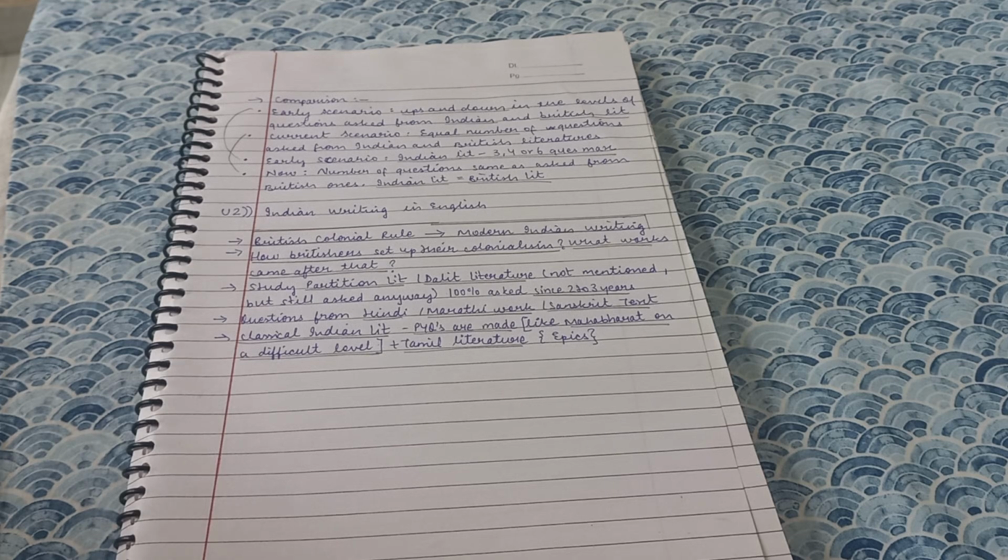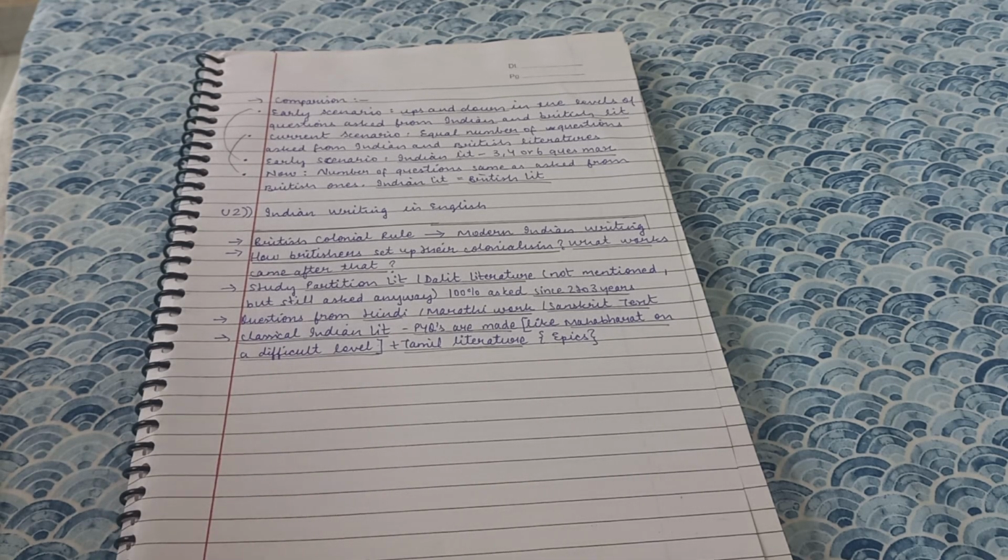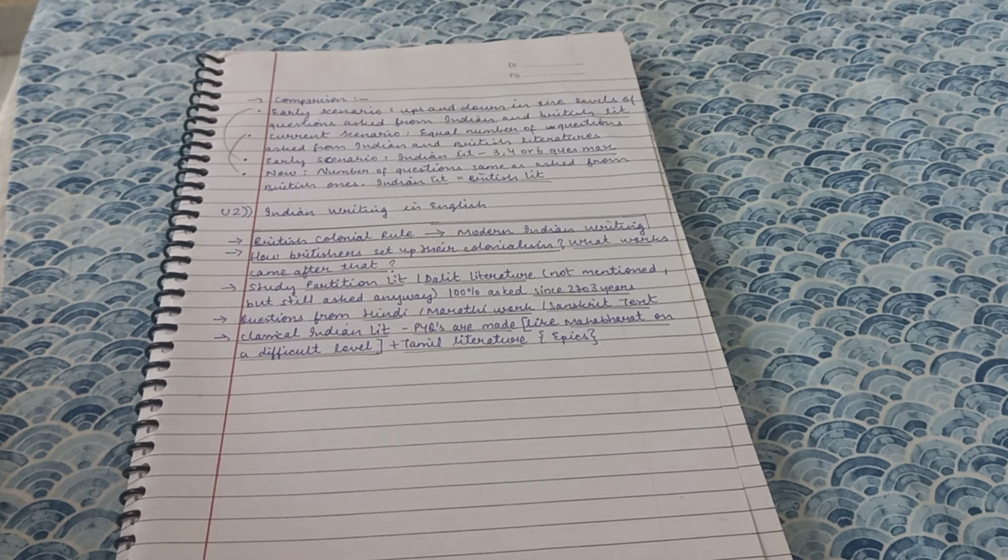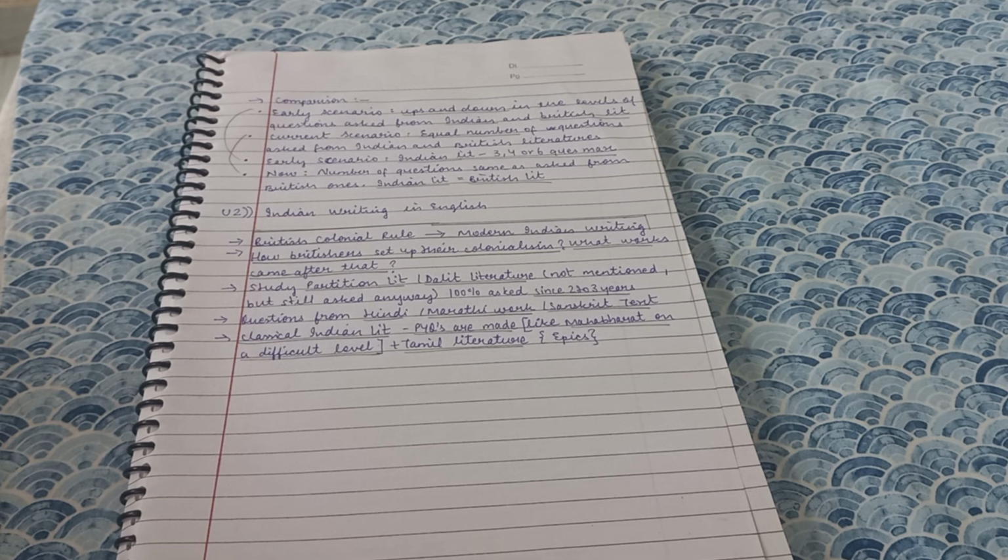After this, we have to study Hindi and Marathi works and some Sanskrit works also. In MCQs, you can see a few questions from all these areas. Like it can ask who is the author of this Marathi work, or who is the author of this Hindi work. In Hindi work, Premchand is the very famous one.